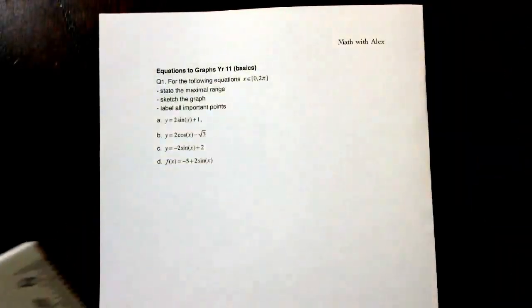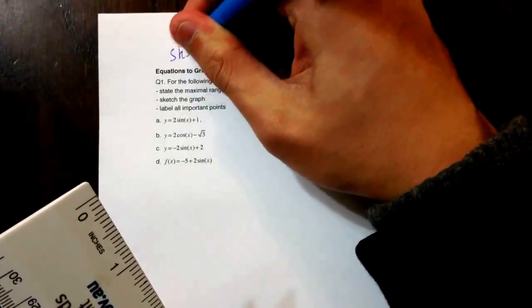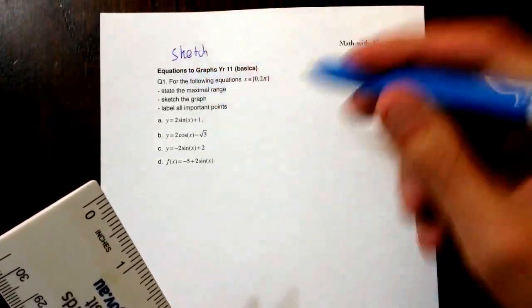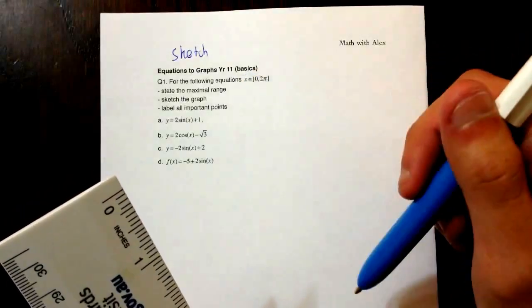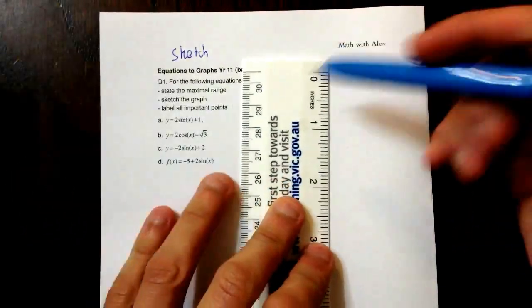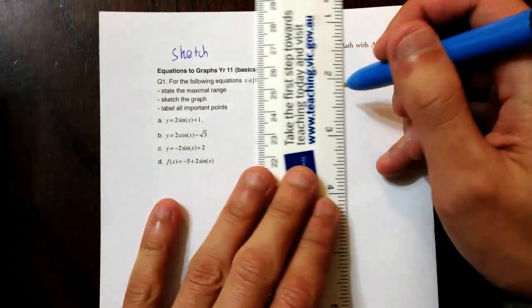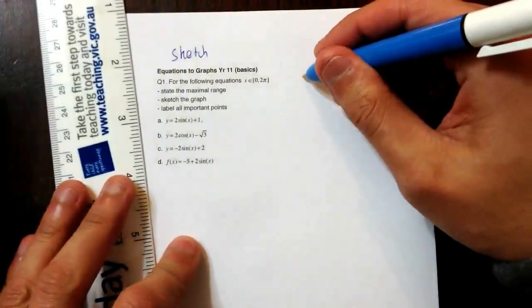So we're going to be talking about how to sketch sine and cos today, because I've always found this very difficult, and only recently after teaching does it kind of make sense. And I'll show you how I do it. Okay, so we'll start with 2 sine x plus 1.